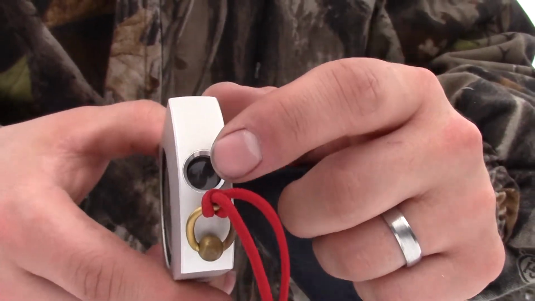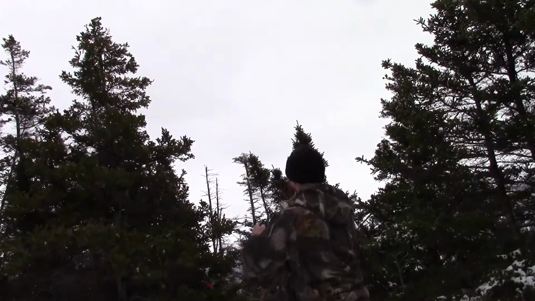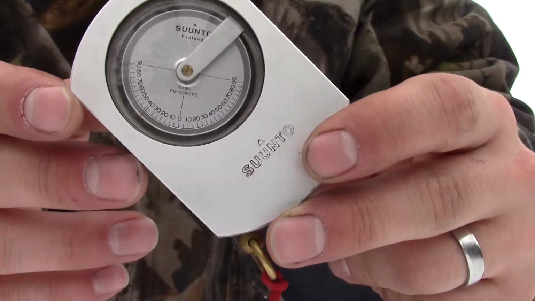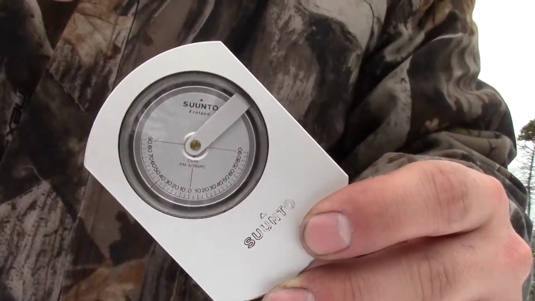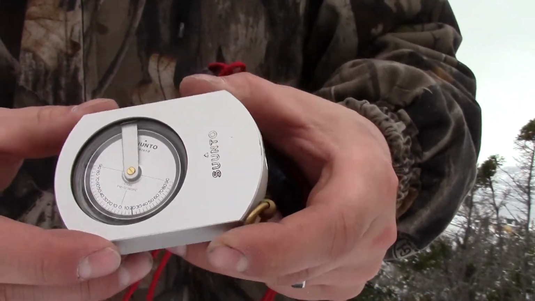It has a lens right here. And what happens is you stand a certain distance away from the tree. You look through the lens and you'll see a crosshair inside, and you'll need to put the crosshair on the top of the tree, and it gives you a percentage which you can use to do some calculations and obtain your height of the tree.